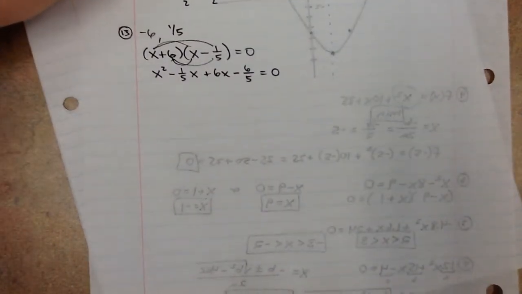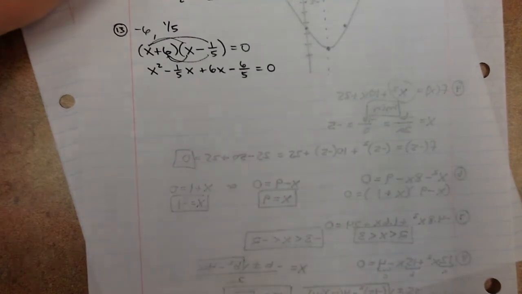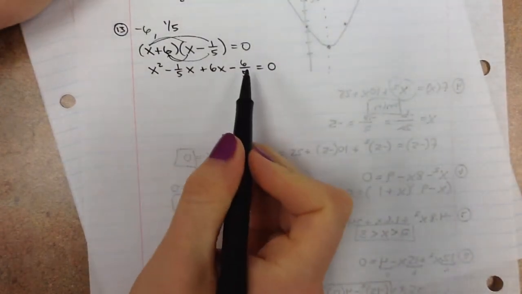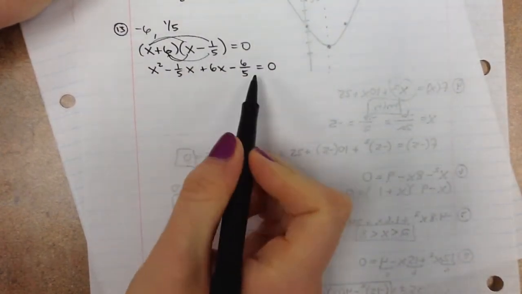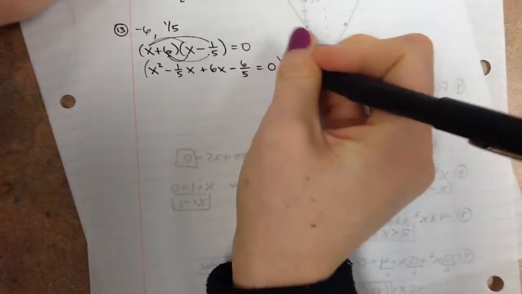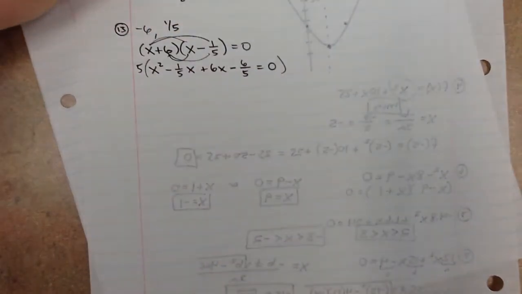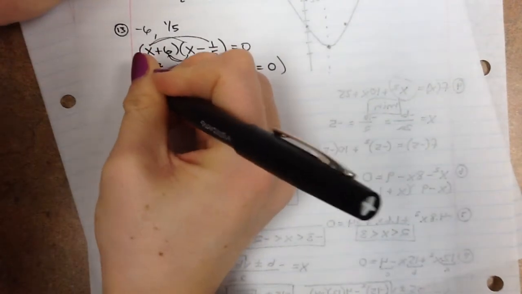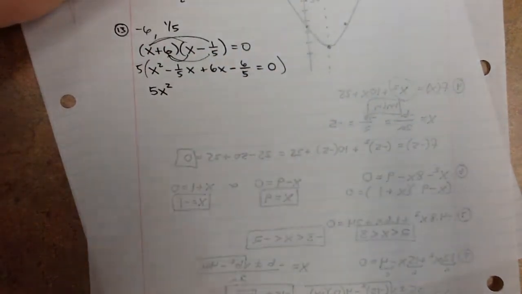Okay, now we don't ever want to deal with fractions in an equation like this. So what you do is you figure out what number would clear out the fractions. They both have denominators of 5. So what I'm going to do is multiply the entire equation by 5. So 5 times x squared, of course, gives me 5x squared.